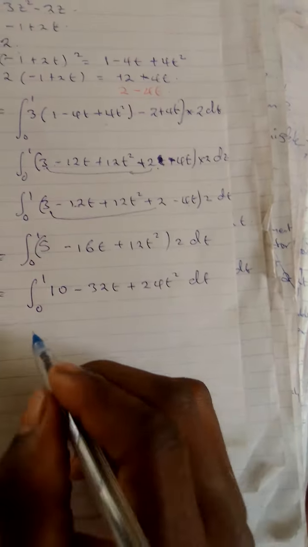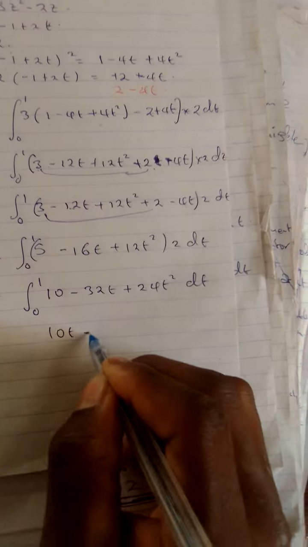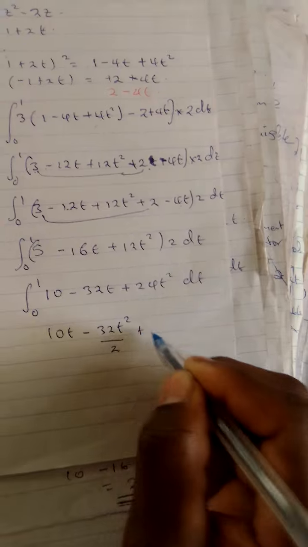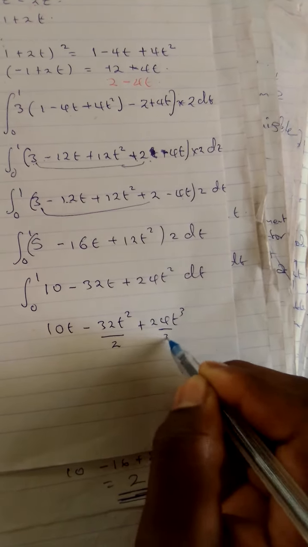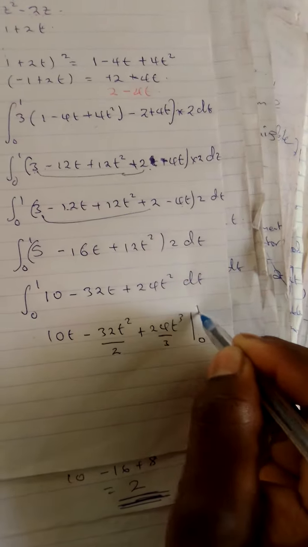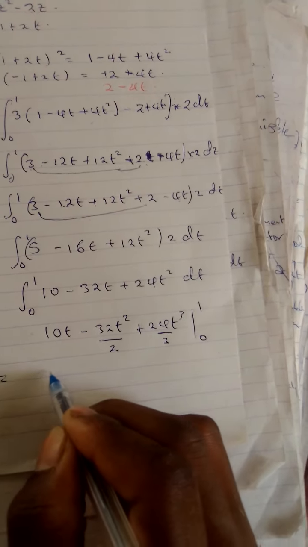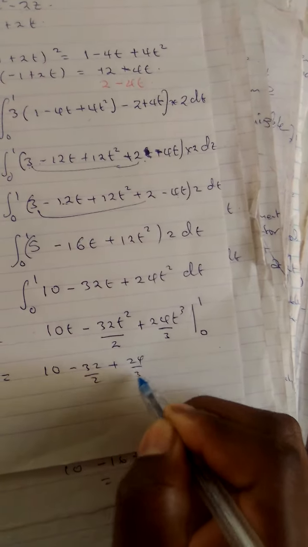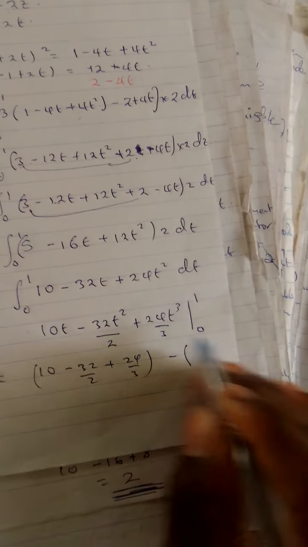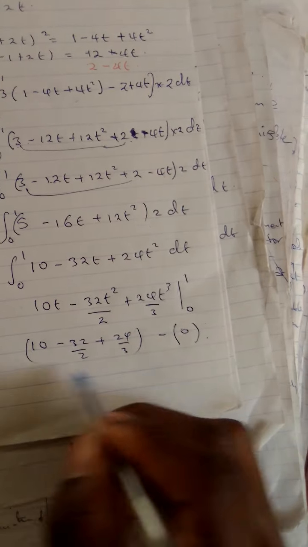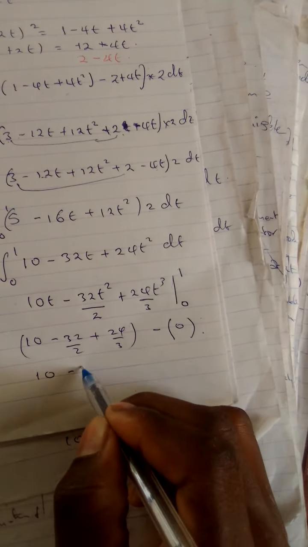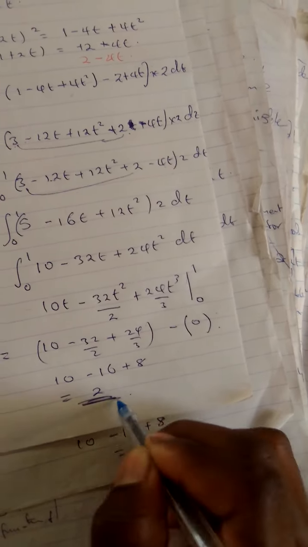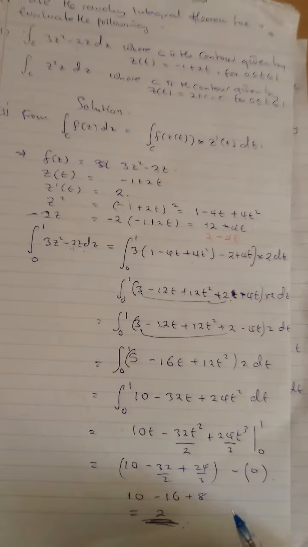So you integrate this, you'll have 10t minus 32t squared over 2 plus 24t cubed over 3 from 0 to 1. You put the upper limit: 10 minus 32 over 2 plus 24 over 3, minus 0, upper limit minus lower limit. So you have 10 minus 16 plus 8. The answer is 2. You get the answer. So smart.